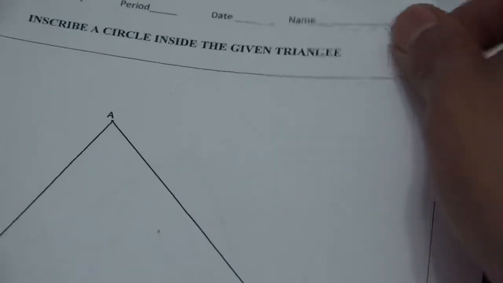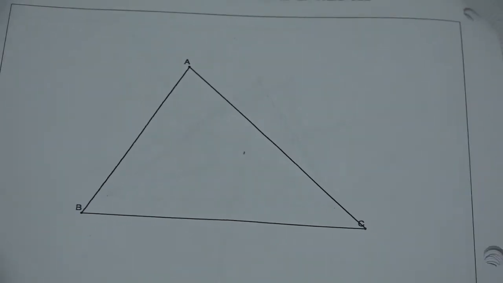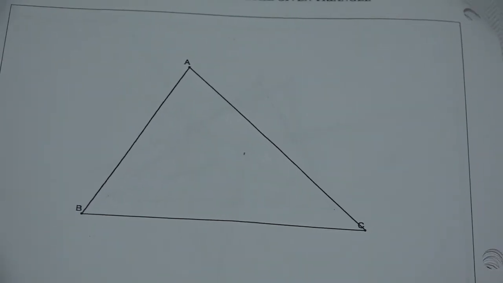Inscribe a circle inside a given triangle. You already know how to do this, so start doing it.